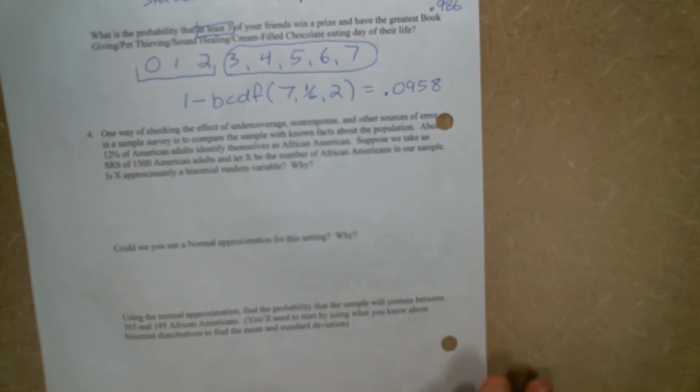Okay, number 4: one way of checking the effect of undercoverage, non-response, and other sources of error in a sample survey is to compare the sample with known facts about the population. About 12% of American adults identify themselves as African American. Suppose we take an SRS of 1,500 American adults and let X be the number of African Americans in our sample. Is X approximately a binomial random variable?